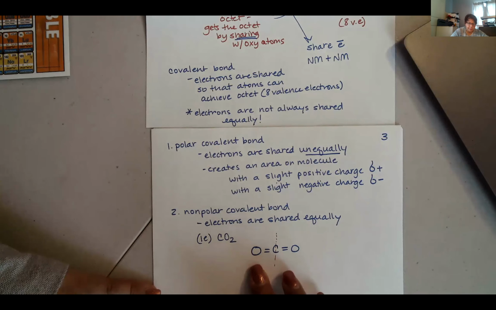And so you have a force of oxygen pulling on carbon, and then you have another force of oxygen pulling on carbon, and there's equal force pulling in opposite directions. Nobody wins the tug of war. Oxygen is a larger atom as compared to carbon.